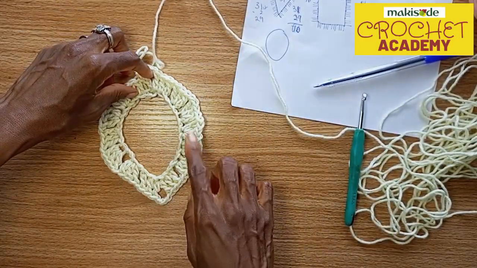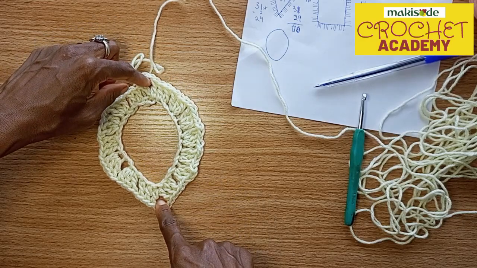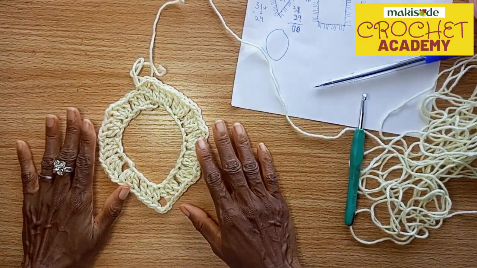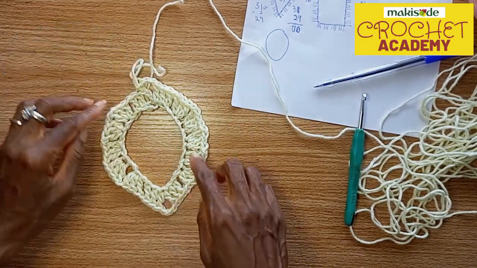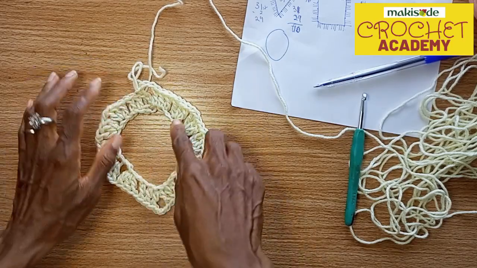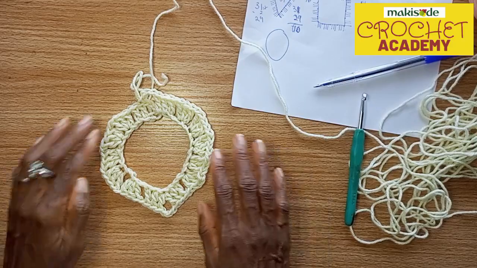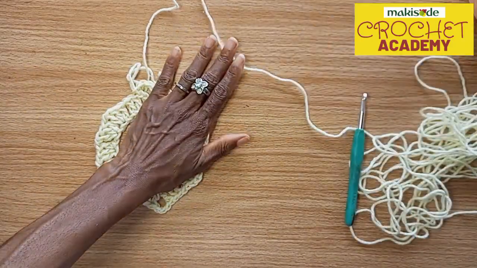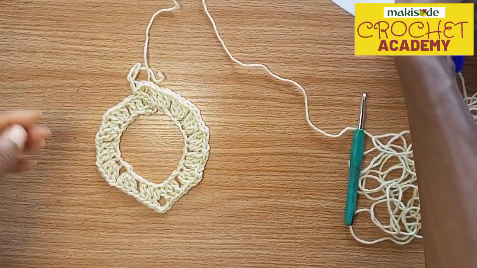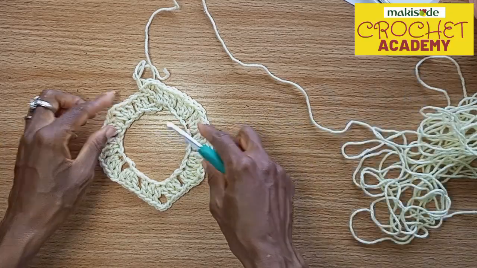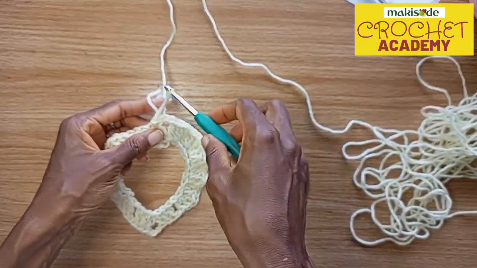All right, the increases here, just like we have for the triangular yoke, right? The right angle yoke. But rather than having a straight line here, like we did for the triangular yoke, we had a proper curve. That's how the oval yoke turns out when you work it. Okay, so I'm going to work the second row so that you can see it a little bit more clearly.